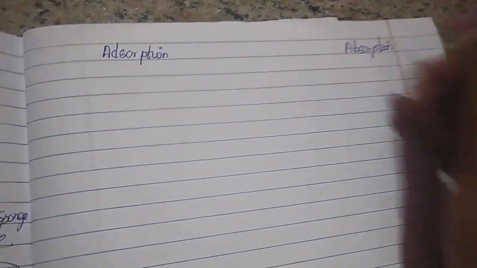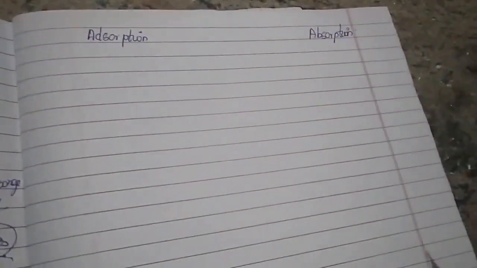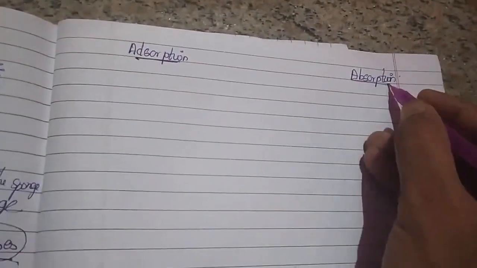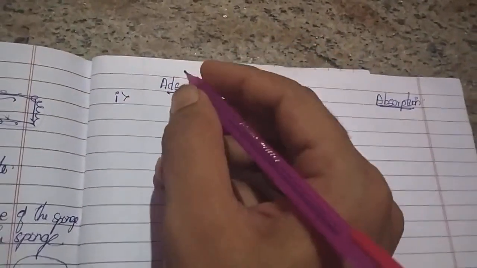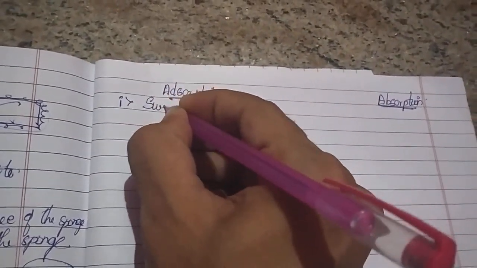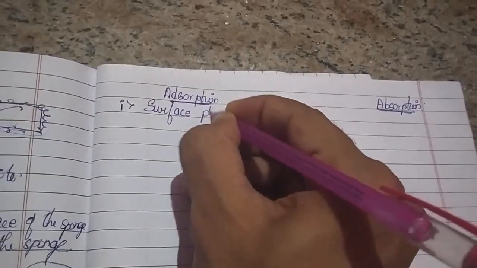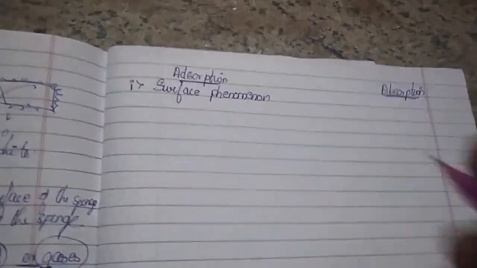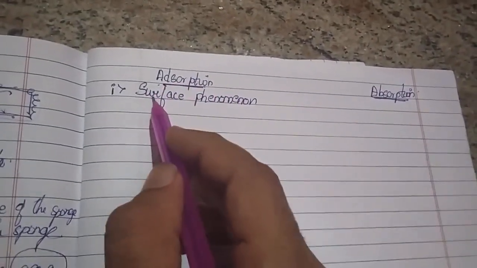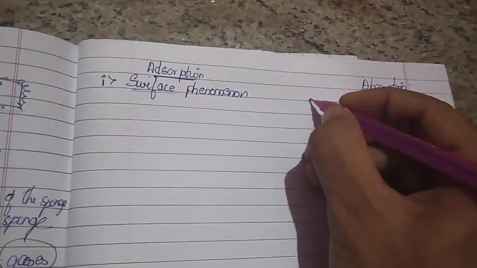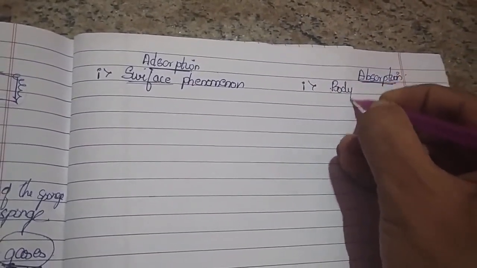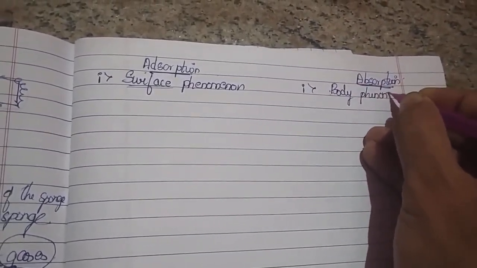Adsorption and absorption. Please don't say it's just the difference between the spellings. It is not. So first and foremost, let us see what we have studied till now. We came to know that adsorption is a surface phenomenon. Whatever this process is, it takes place only at the surface of the solid. So adsorption is a surface phenomenon, whereas absorption is a body phenomenon.